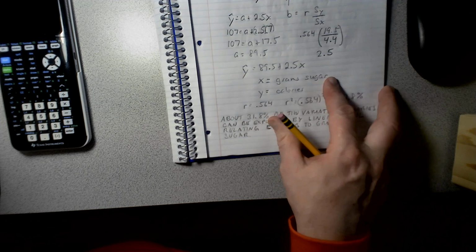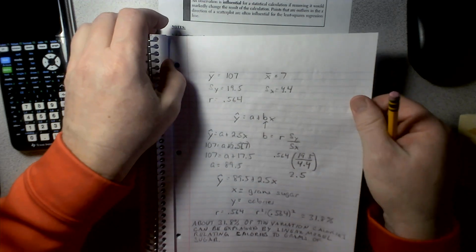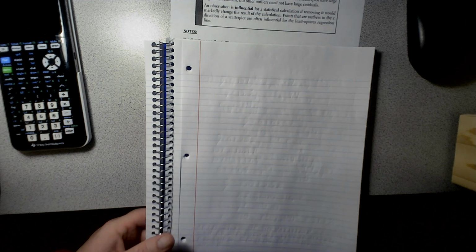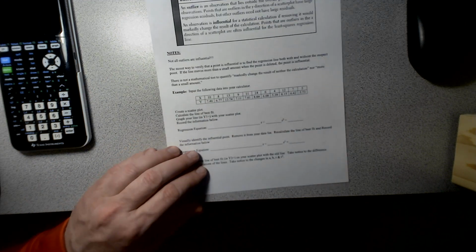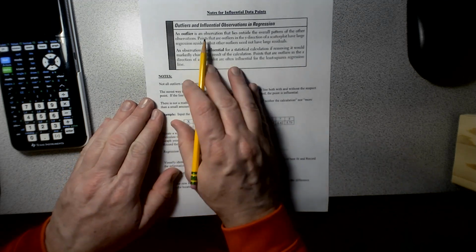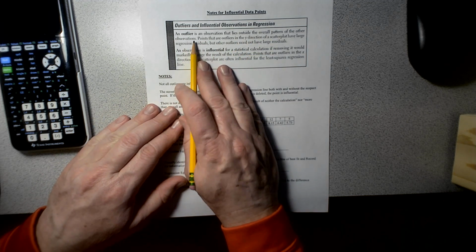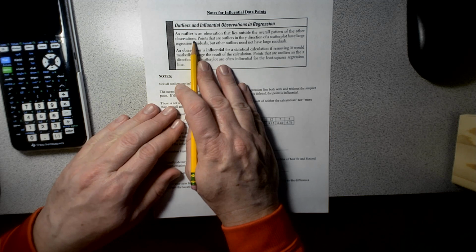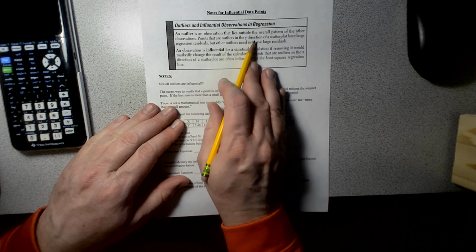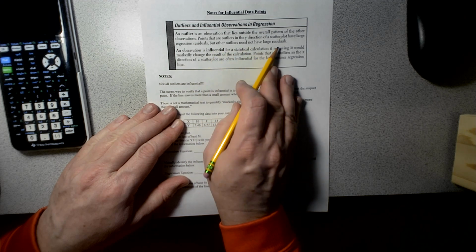All right, on to the second part of today's lesson. Up top: an outlier is an observation that lies outside the overall pattern of other observations. Okay, that's general for any type of data set. In terms of scatter plots, points that are outliers in the y direction of a scatter plot have large regression residuals, but other outliers need not have large residuals.